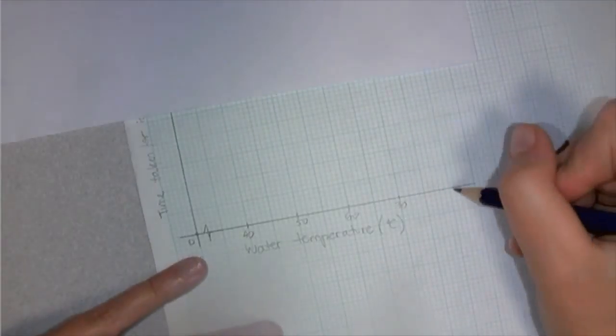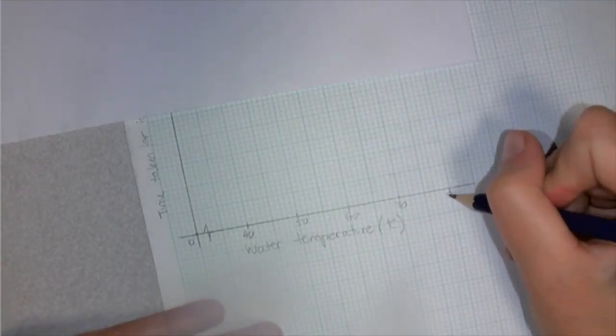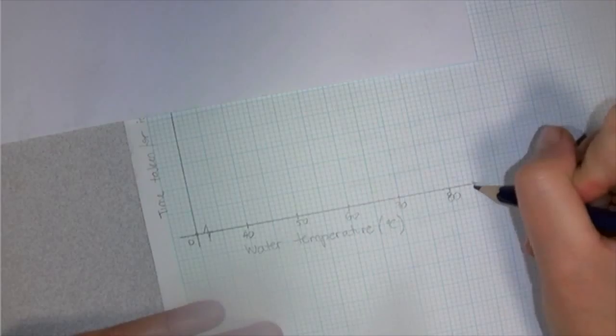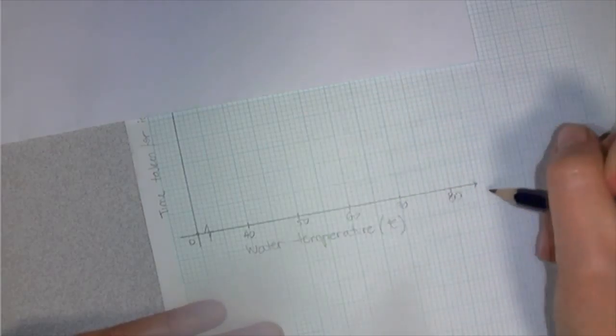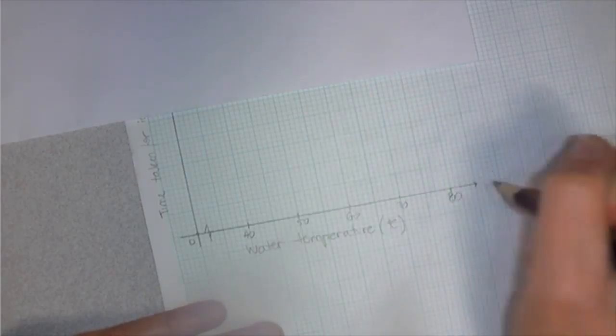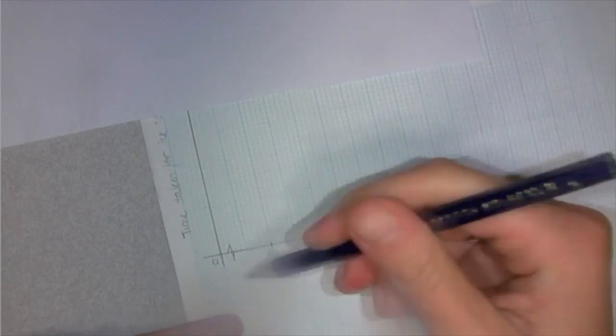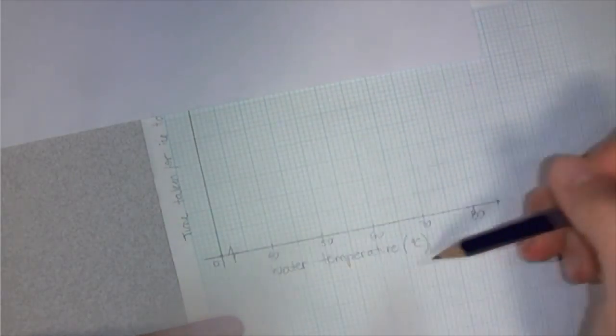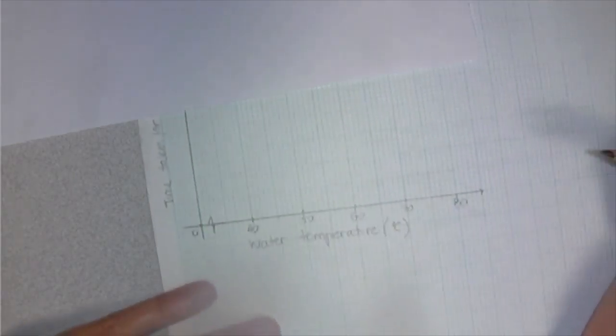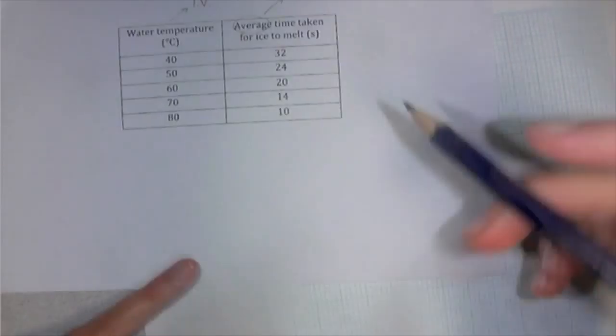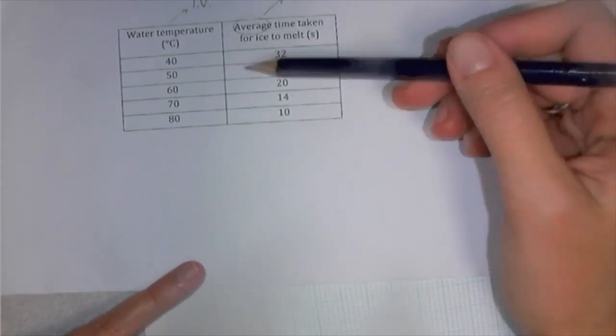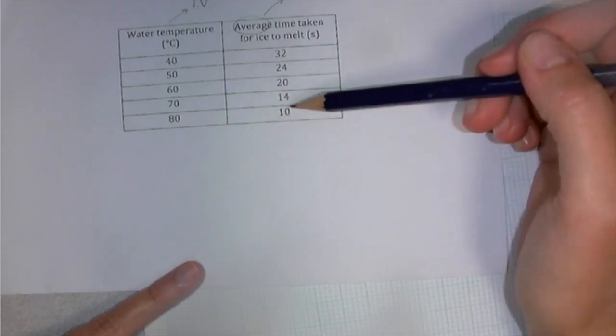So that we have at 70 and then at 80 degrees. That little arrow shows that the temperature could be higher than that, so that the scale continues. So we have water temperature, our independent variable, on the x-axis. Now we need to choose a scale for the dependent variable.